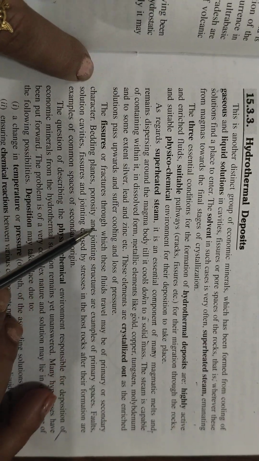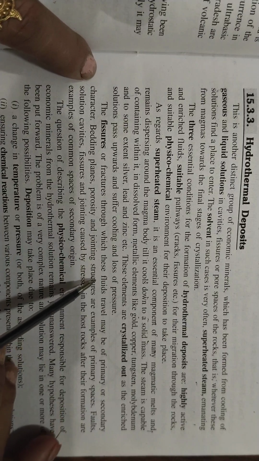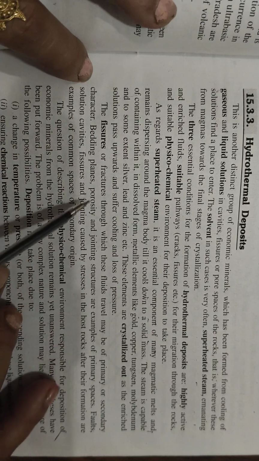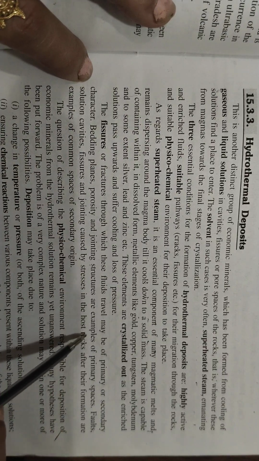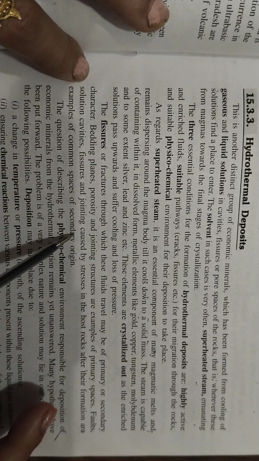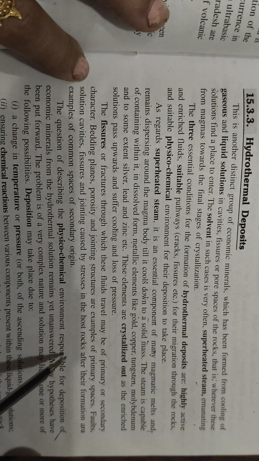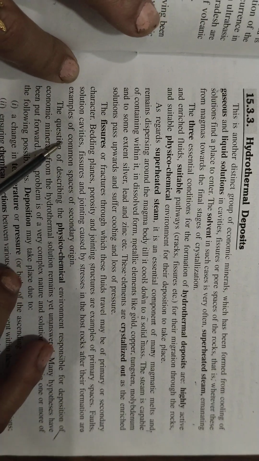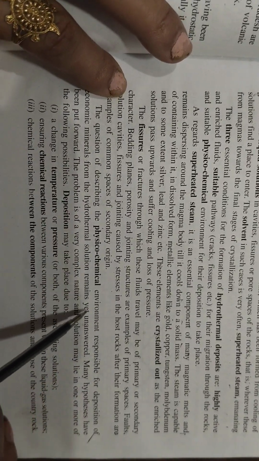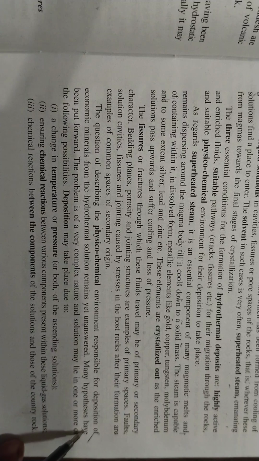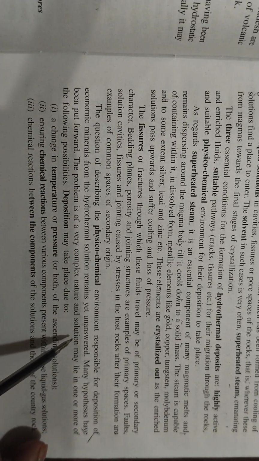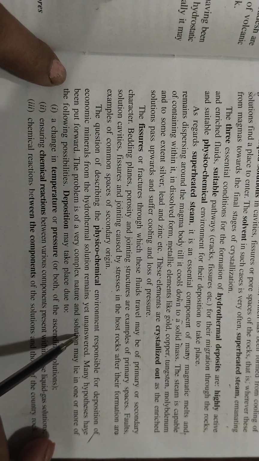These elements are crystallized out as the enriched solution passes upward and suffers cooling and loss of pressure. The fissures or fractures through which these fluids travel may be of a primary or secondary character. Bedding planes, porosity, and jointing structures are examples of primary spaces. Fault solutions, cavities, fissures, and jointings caused by stresses in the host rocks after their formation are examples of common spaces of secondary origin. The question of describing the physico-chemical environment responsible for depositions of economic minerals from the hydrothermal solution remains yet unanswered.